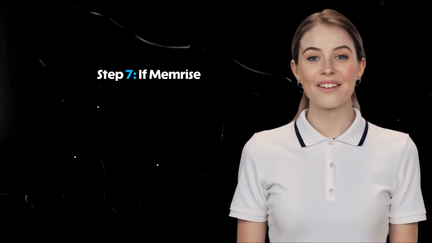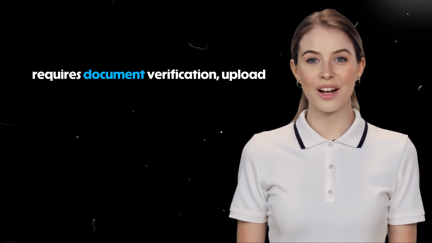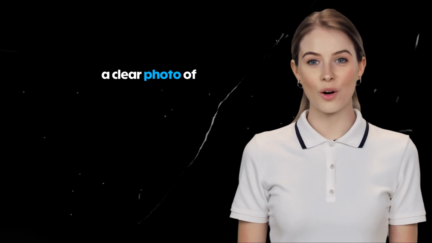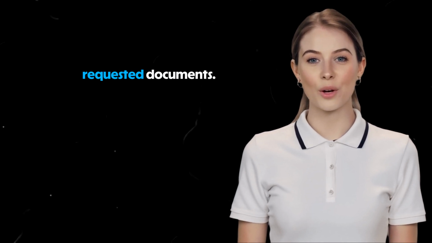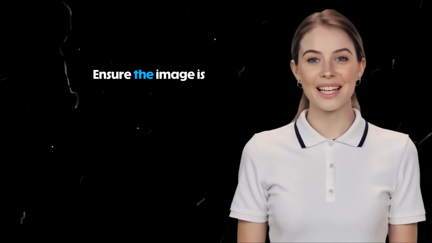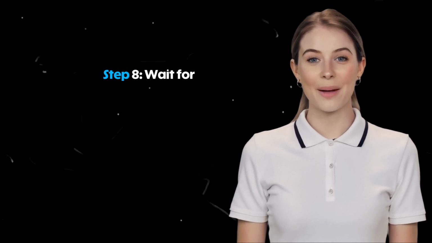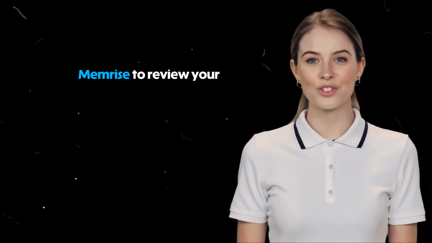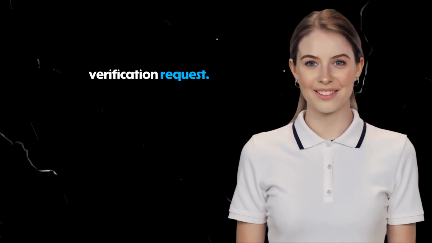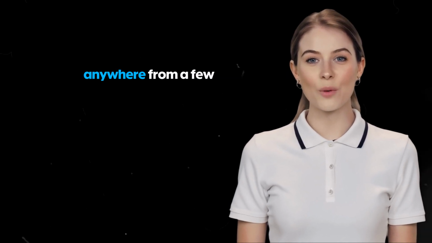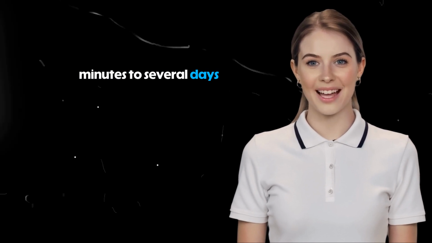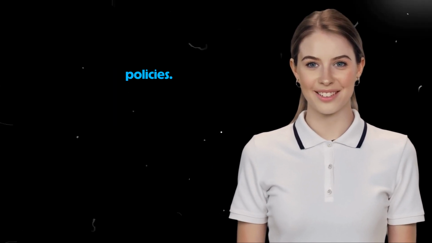Step 7. If Memrise requires document verification, upload a clear photo of your ID or other requested documents. Ensure the image is high quality and all information is readable. Step 8. Wait for Memrise to review your verification request. This process can take anywhere from a few minutes to several days depending on the platform's policies.